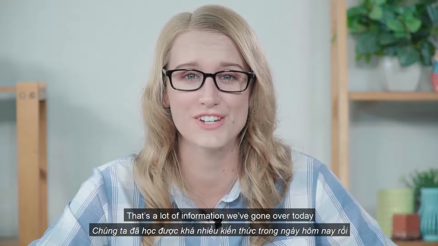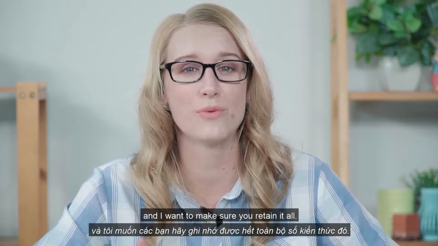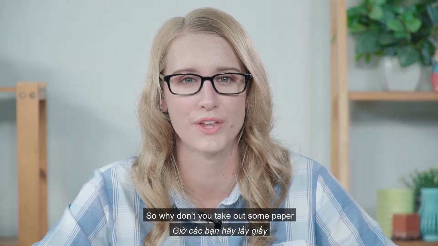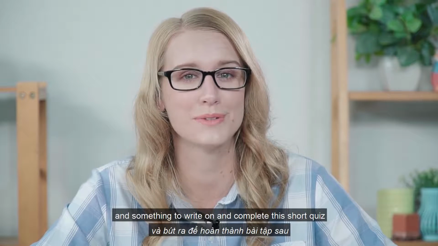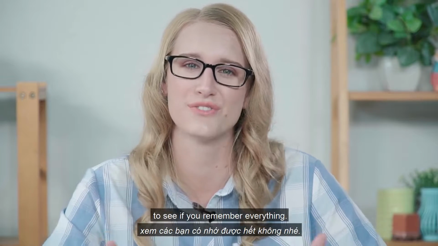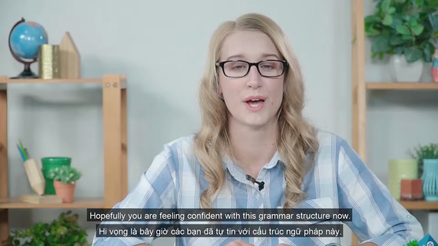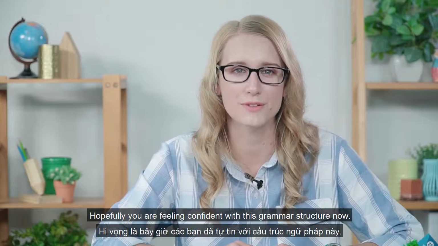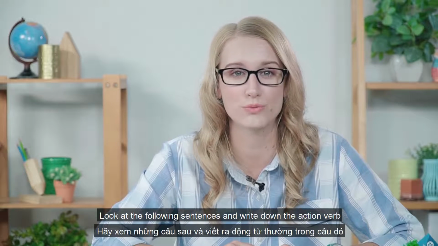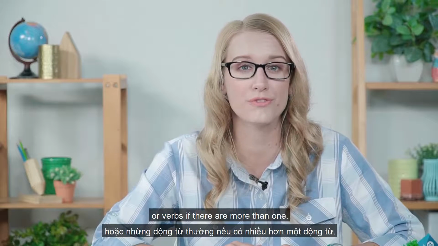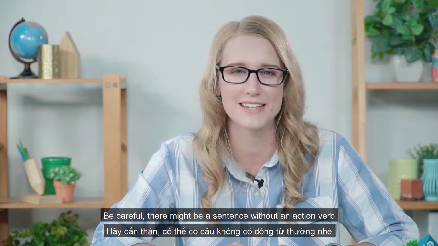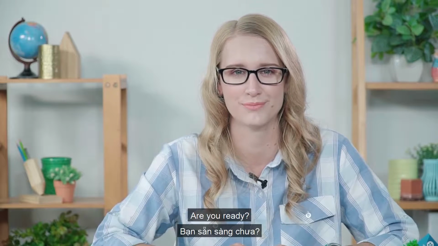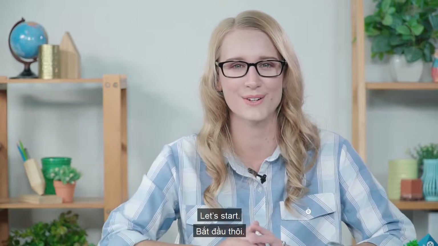That's a lot of information we've gone over today, and I want to make sure you retain it all. So why don't you take out some paper and something to write on and complete this short quiz to see if you remember everything. Hopefully, you are feeling confident with this grammar structure now. Look at the following sentences and write down the action verb or verbs if there are more than one. Be careful, there might be a sentence without an action verb. Are you ready? Let's start.